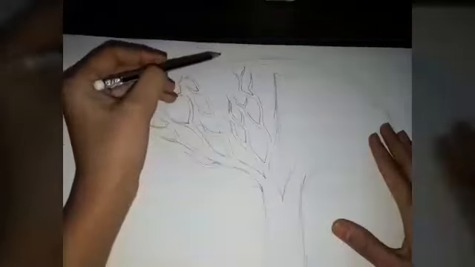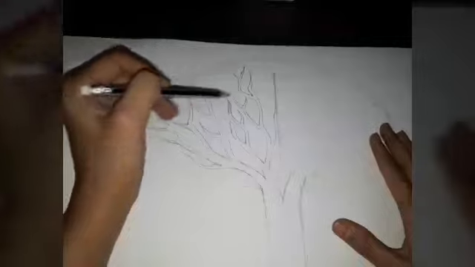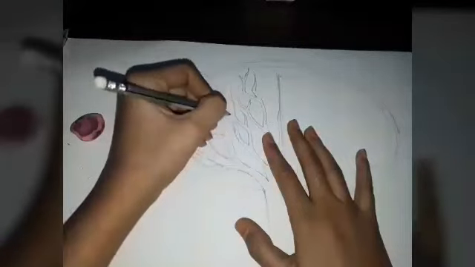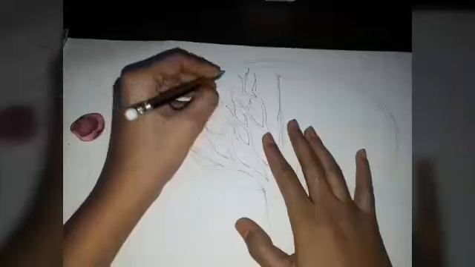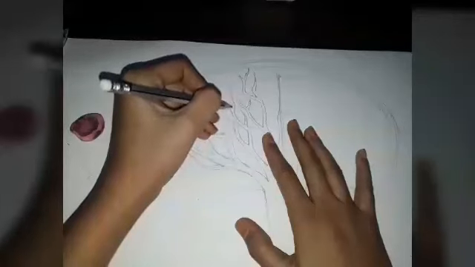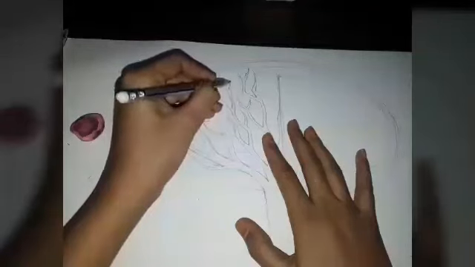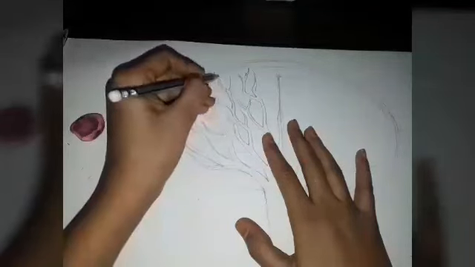As you can see, we have some space left here, so you can use this sub branch to divide like this.